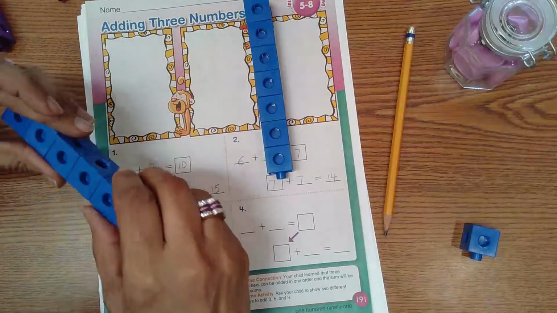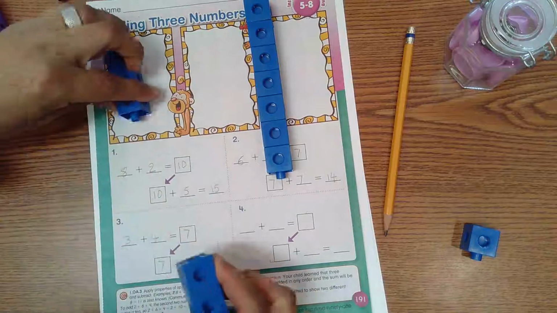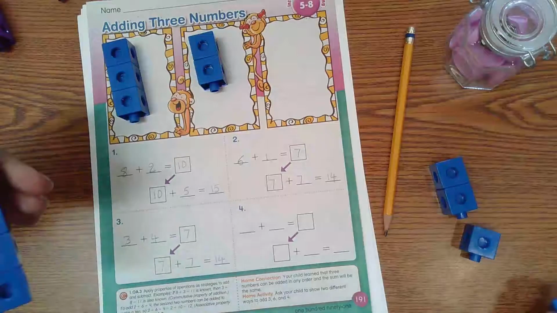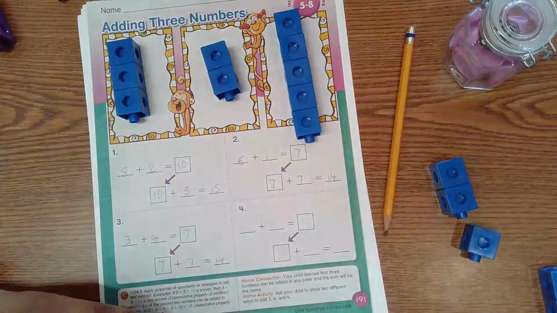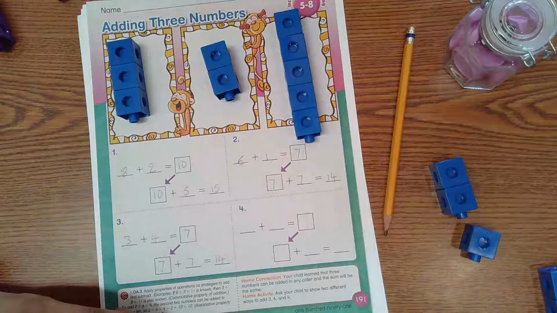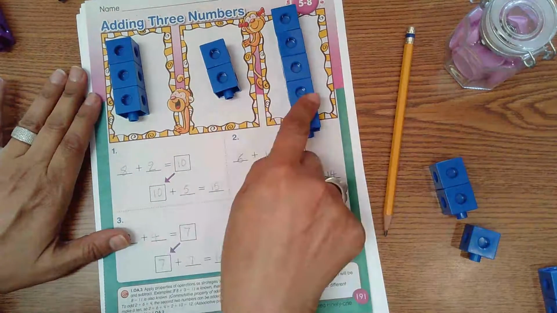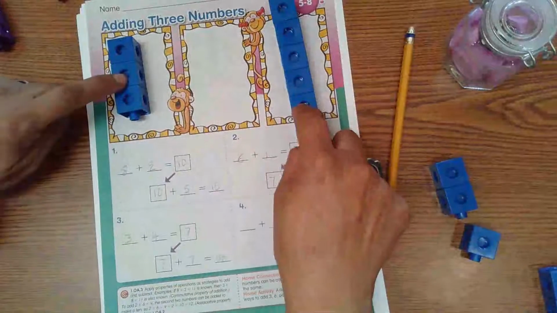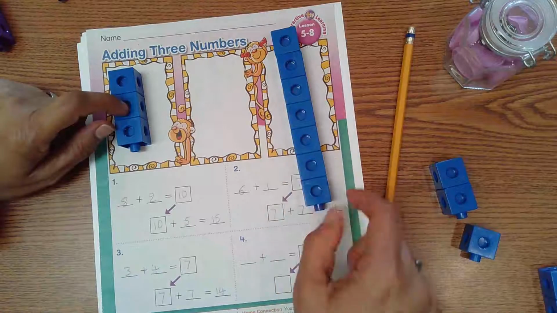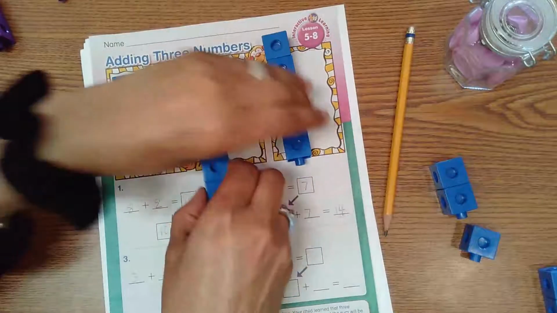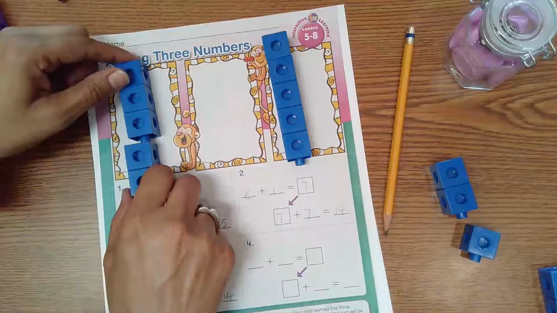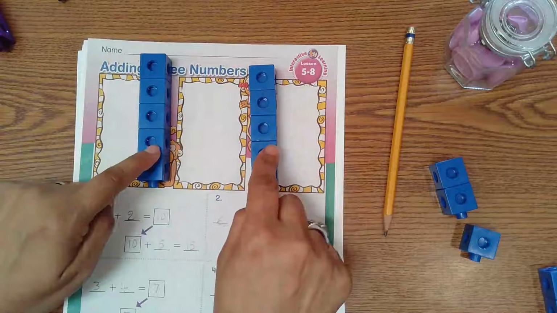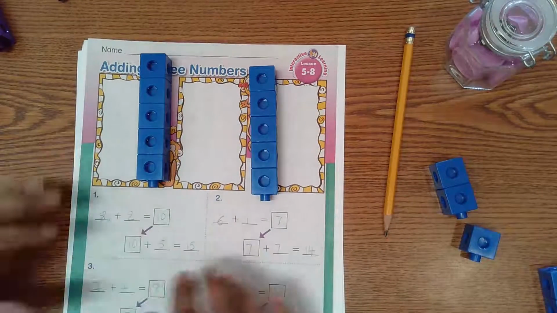Let's do another number. So let's say 3 and 2 and 5. So I have 2 ways here. I can say 5 plus 2 equals 7. 7 plus 3 equals 10. Or I take my 2 here, add it to 3 to make 5. So 2 plus 3 equals 5. And now I have double 5. It's easy, 10.